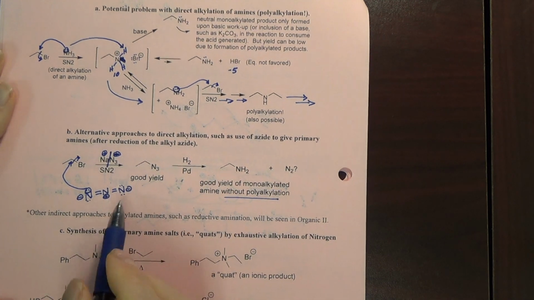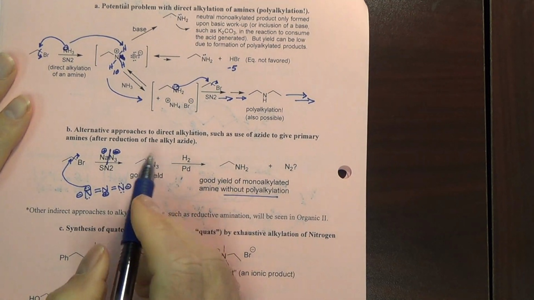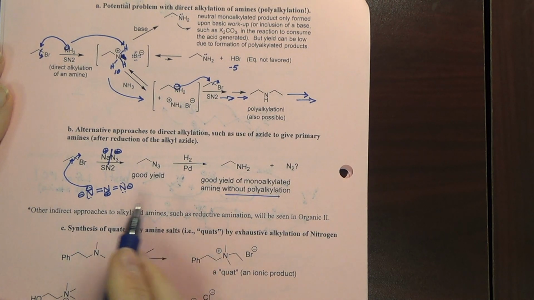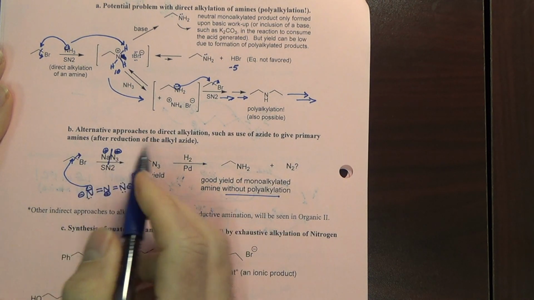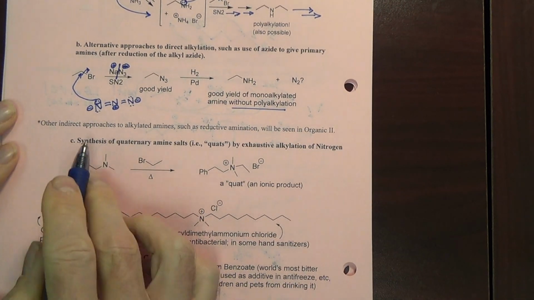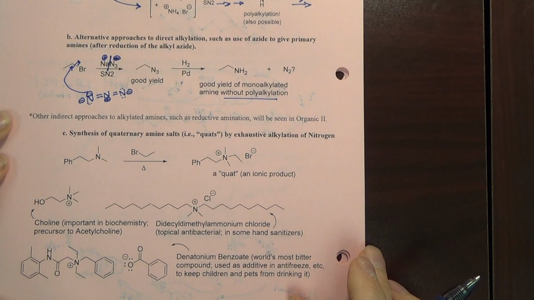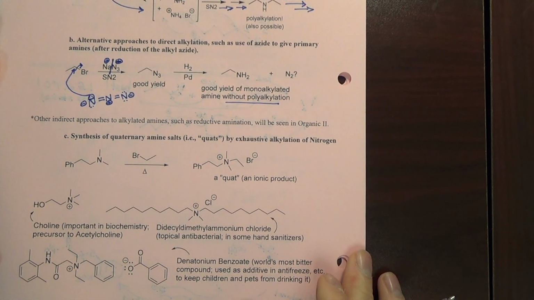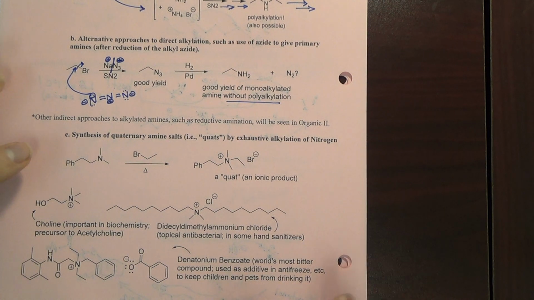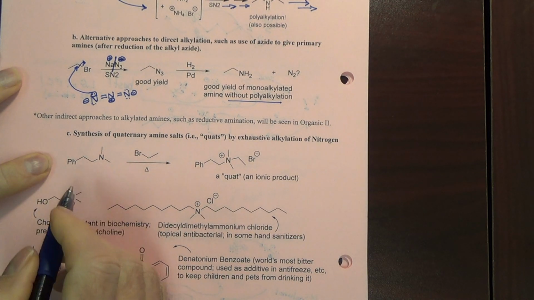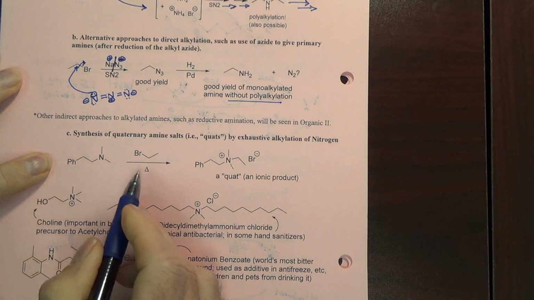Now in Organic 2, we'll see other alternatives to direct alkylation. This would be considered an indirect alkylation. Okay, one other reaction we can show with amines.